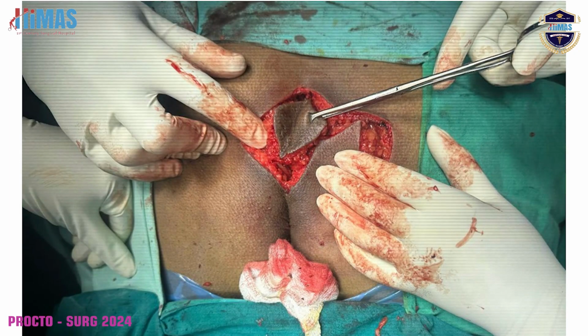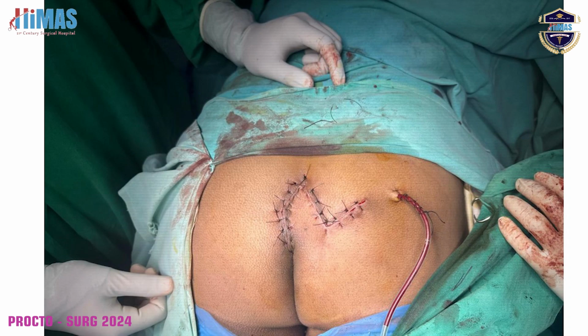As you can see, once the central excision is done, the flap is raised and placed over the raw area. Once this is done, the chance of recurrence is quite low.